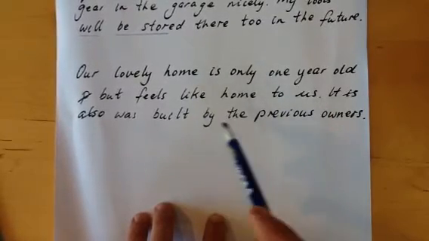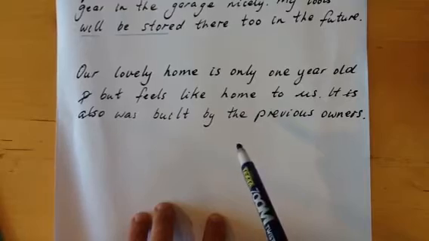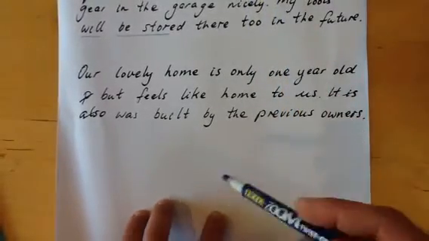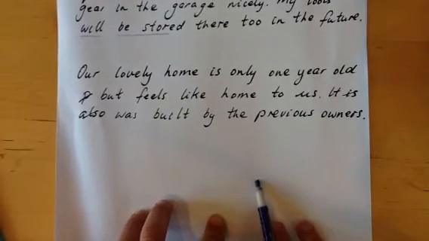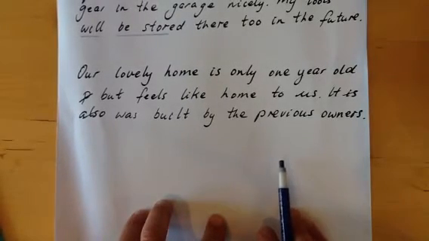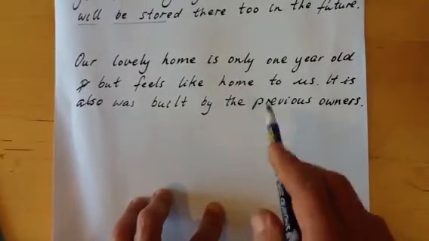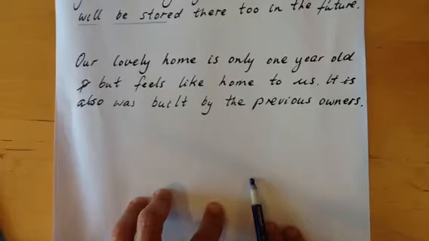Now I made sure that there's nothing else in the conclusion, nothing new about describing what the house is like, because that's what a report does. It describes what something's like. But just interesting facts about the house, and that's a good way to finish the conclusion, with an interesting fact or two.